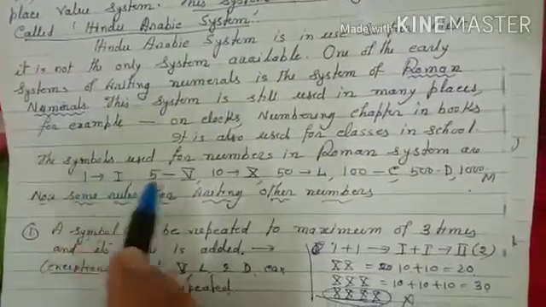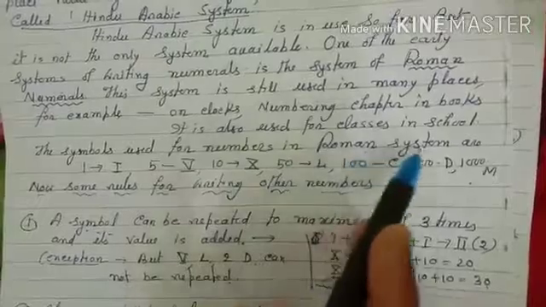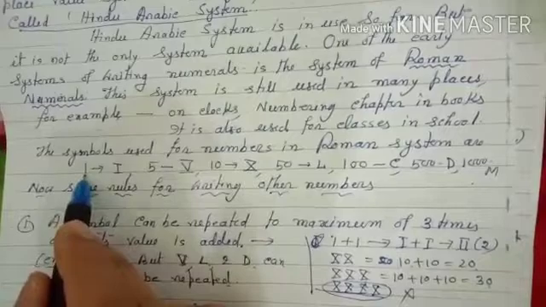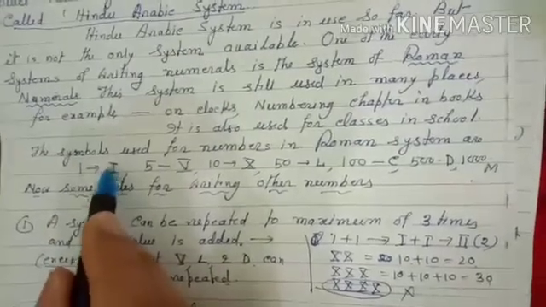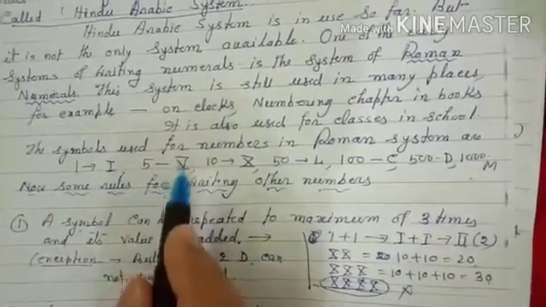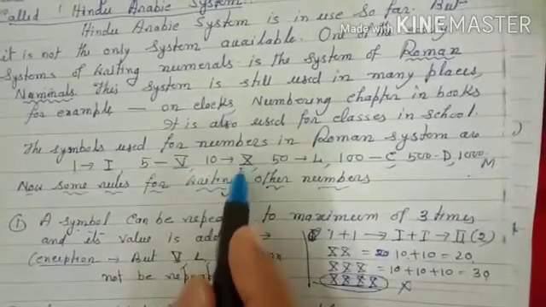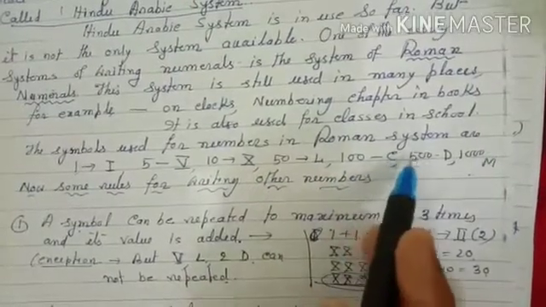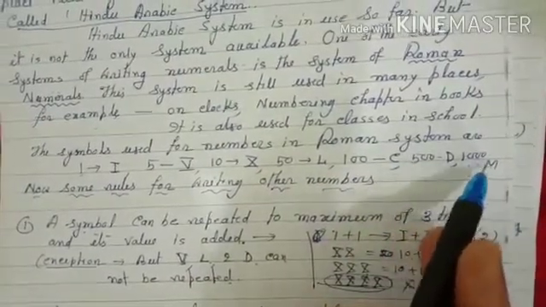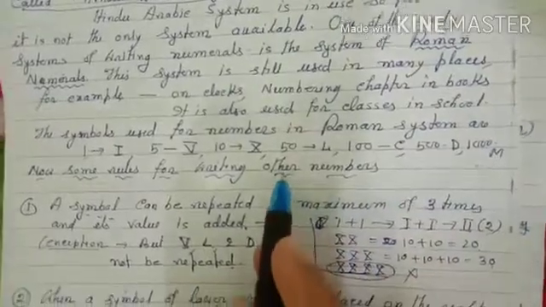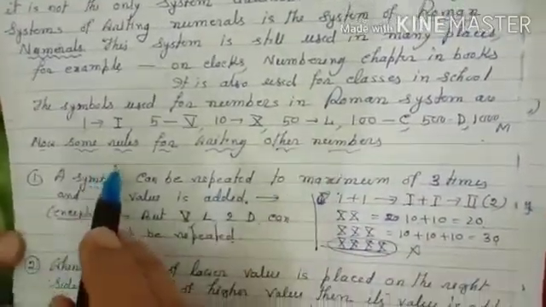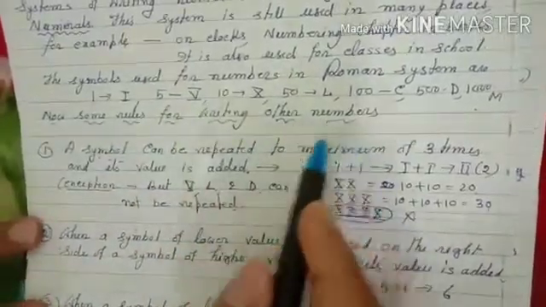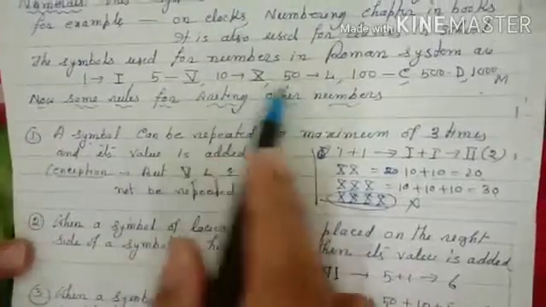The symbols used for numbers in the Roman system are: 1, which in Hindu Arabic is 1, and in Roman it is just I. 5 is written as V. 10 is X, capital X. 50 is L. 100 is C. 500 is D, and 1000 is M, which you know from class 4 and 5 also. Now today I am going to discuss some rules for writing other numbers. These are only the basic symbols.